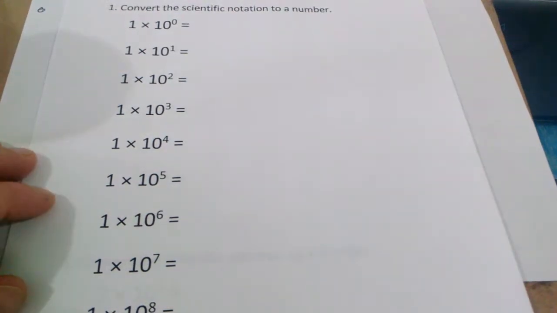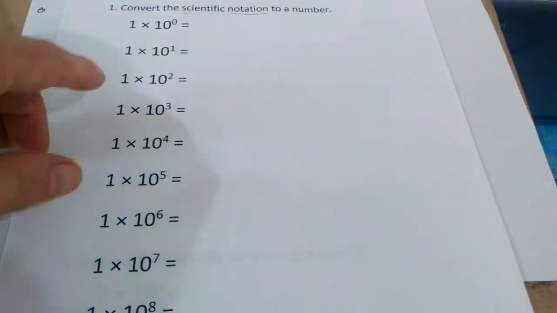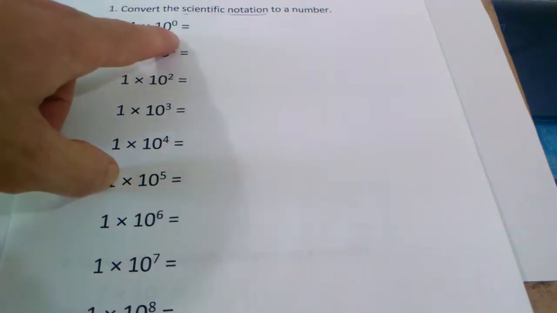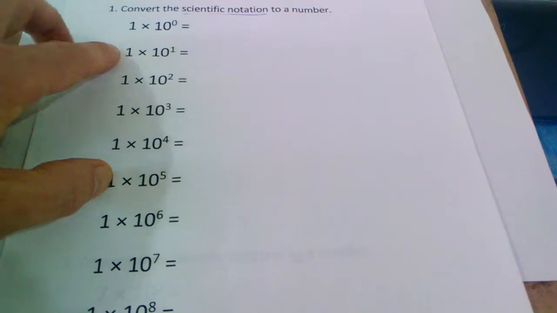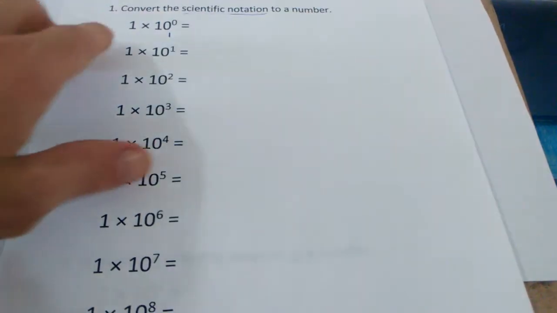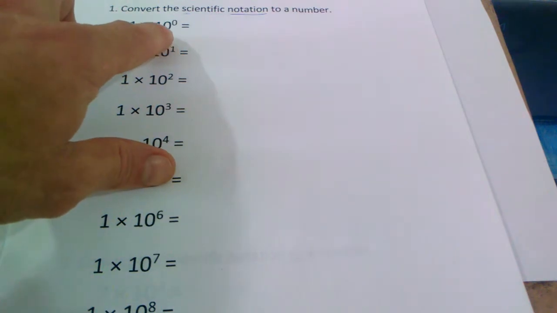All right, so back to exponents, powers of 10, except it's not. This is now scientific notation. So we're going to start off with 1 times 10 to the 0. You might recall that any number to the 0 power is 1. We say, we already did this problem.